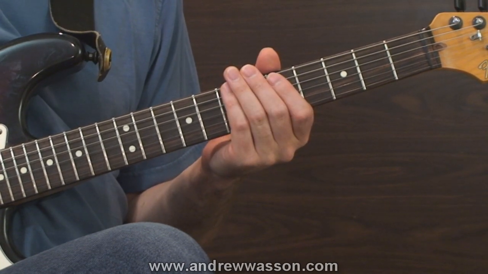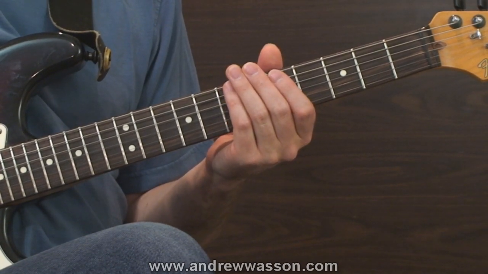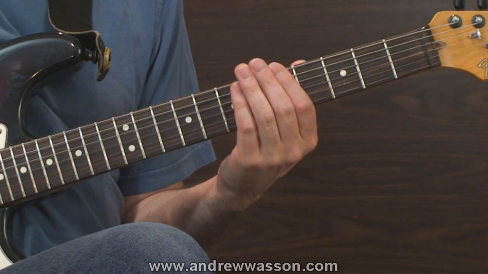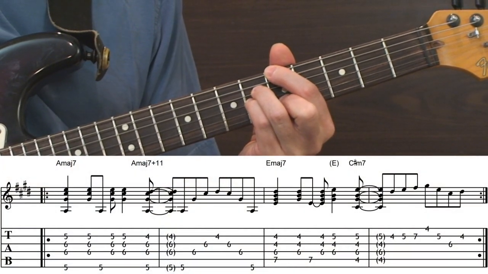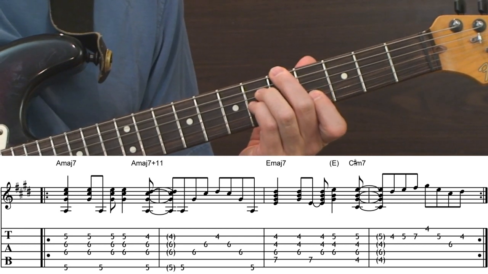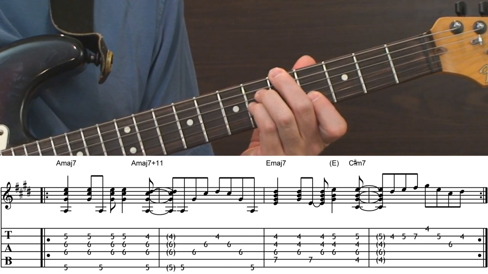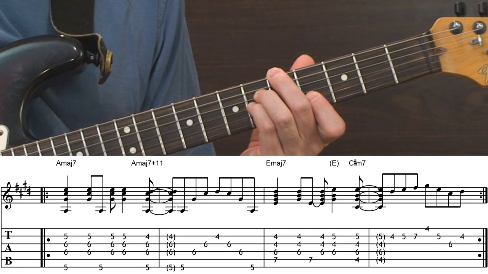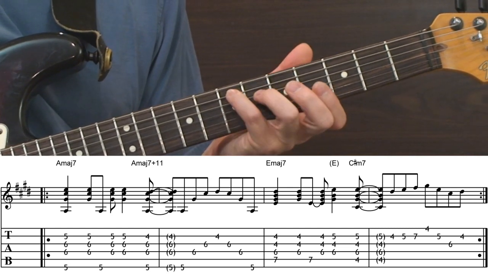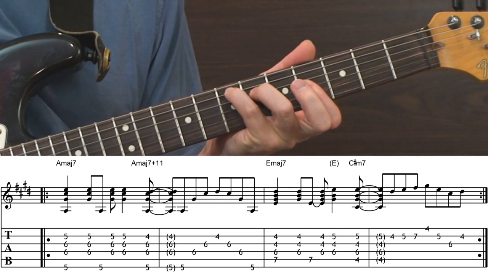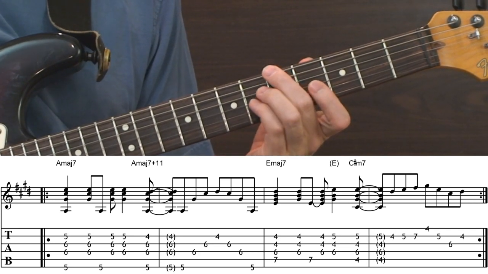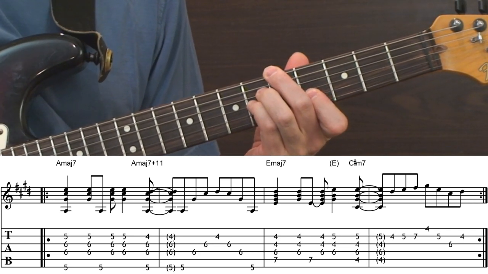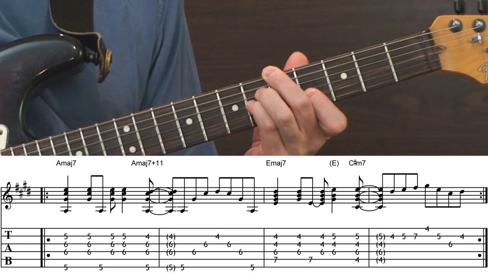So what we're going to do is take a look at a short 4-bar progression that I created. How it works is we're going to start on an A major 7, and then just at the end of that bar we're going to come in with an A major 7 sharp 11. Then we're going to switch over to an E major 7, which has the D sharp as the major 7 tone. And if you didn't guess it, the D sharp was the sharp 11 on that A major.